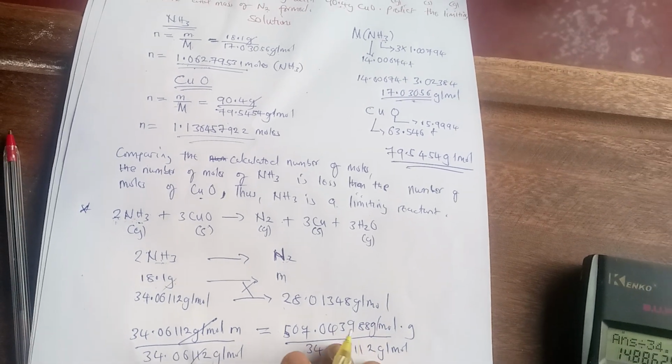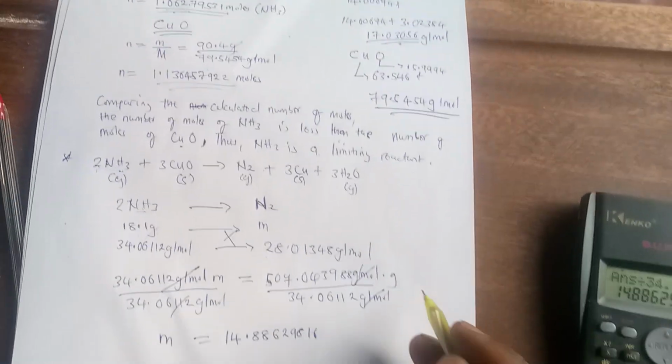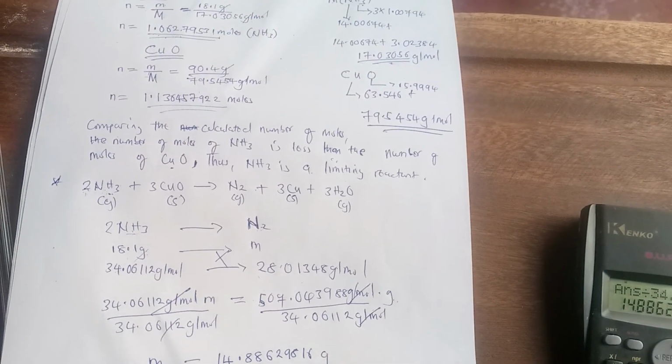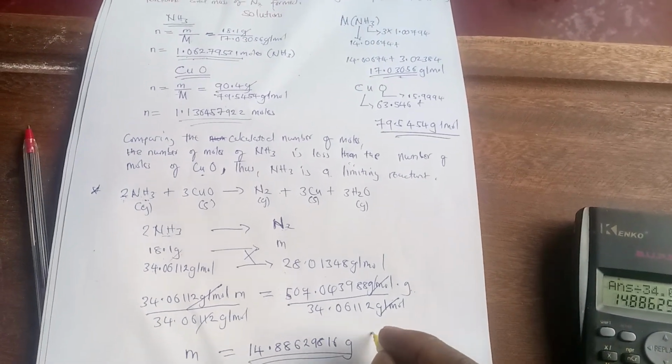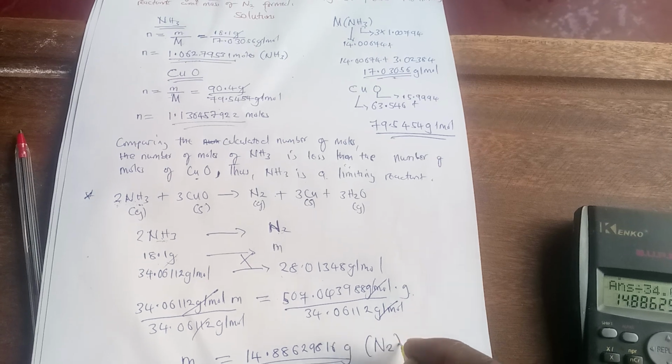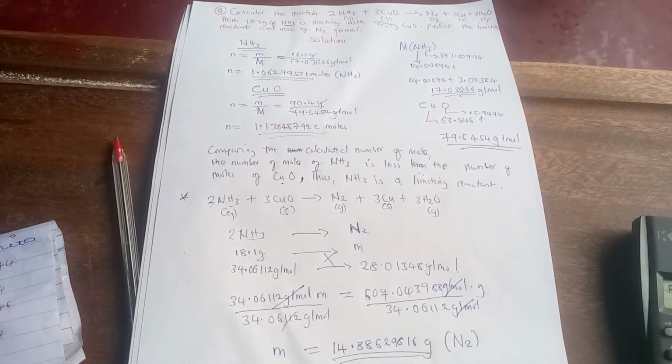The answer I'm getting is 14.88629816. So what will be the units? Grams per mole will cancel, so the units will be grams. Of course, they are looking for the mass of nitrogen gas that will be produced. So that is how we go about this question.